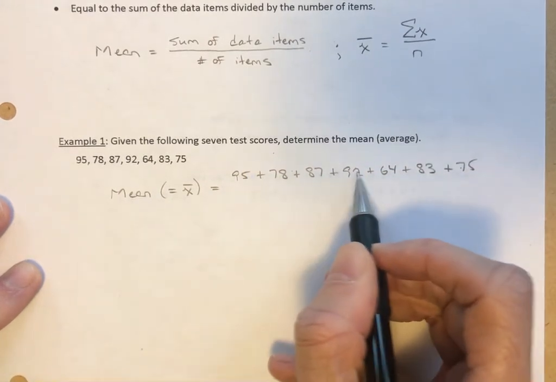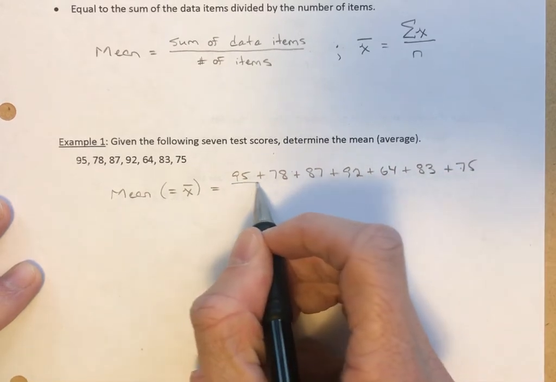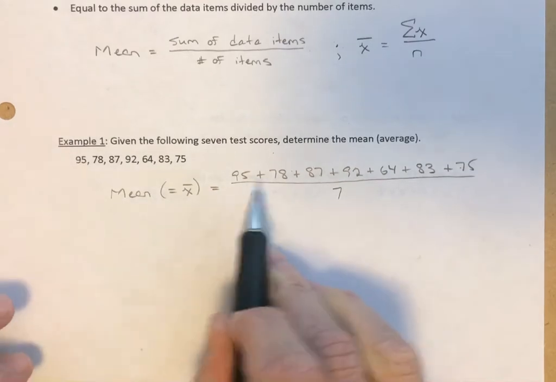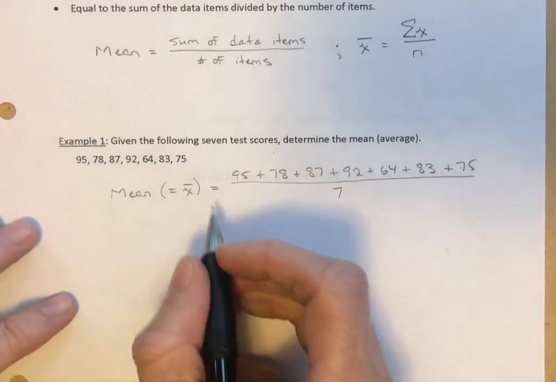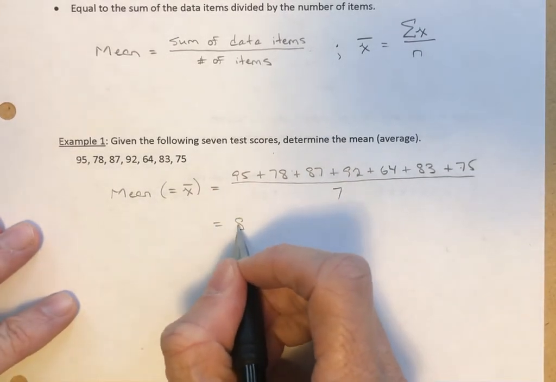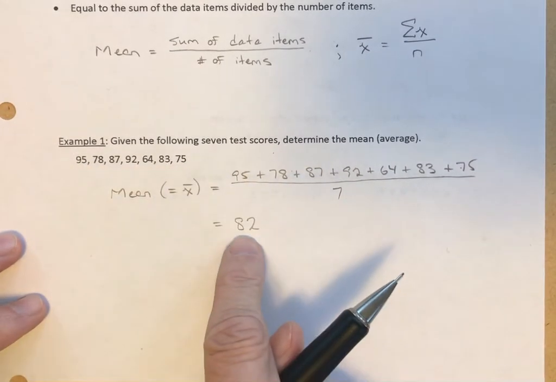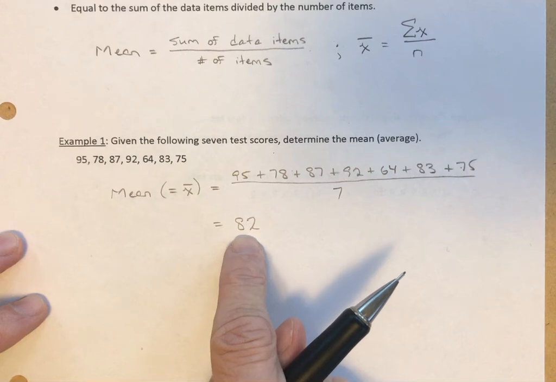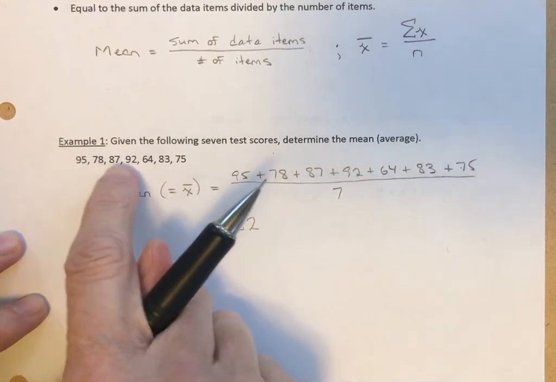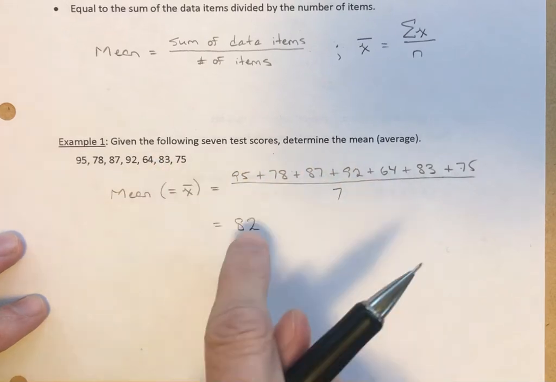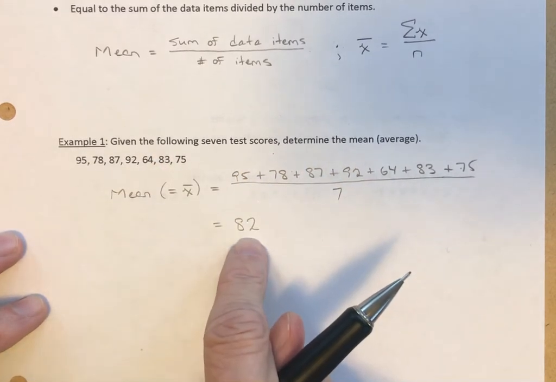That's 1, 2, 3, 4, 5, 6, 7 items, divided by the number of data items. Well, we have 7. Put it into a calculator, and out comes 82. So the mean of this data set is 82. Again, in other words, if all of these numbers were the same number, they would all be 82. That's what the mean is.